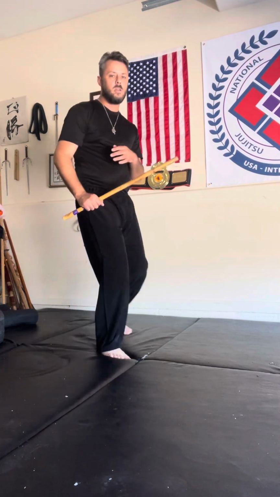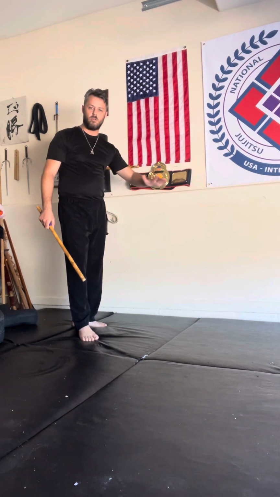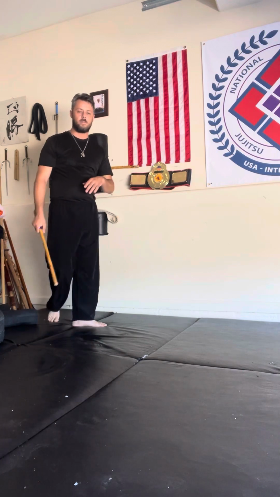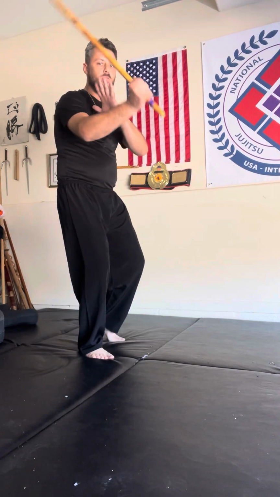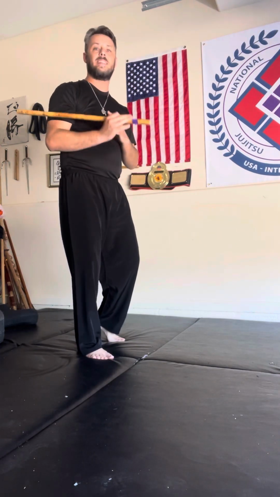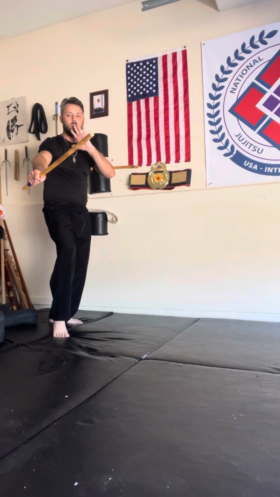So, when you're moving forward, each step needs to be a level 1 movement. For example, let's take the single strike, number 1 angle. I moved in at the same time I struck. Likewise, let's go to the rear. Same thing with number 2.